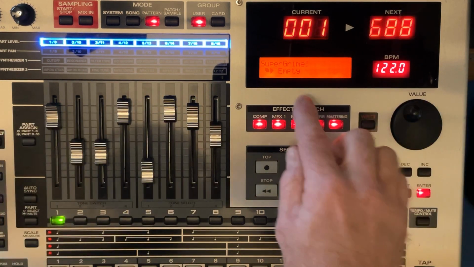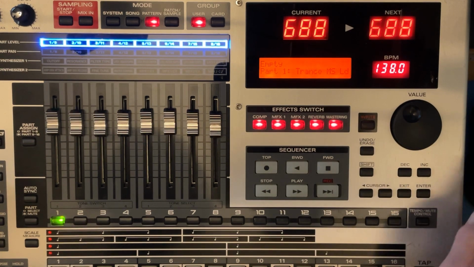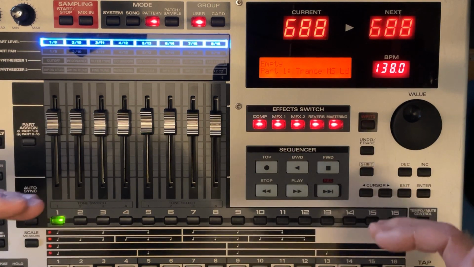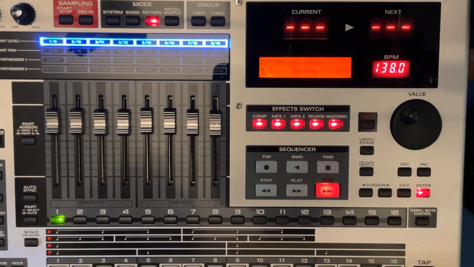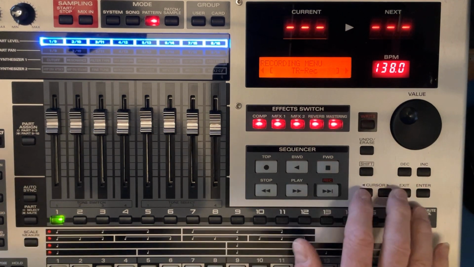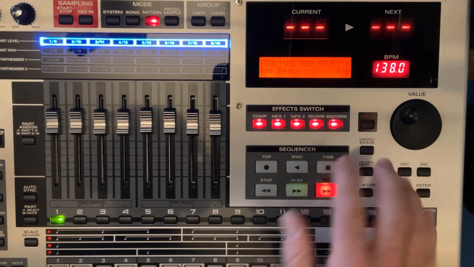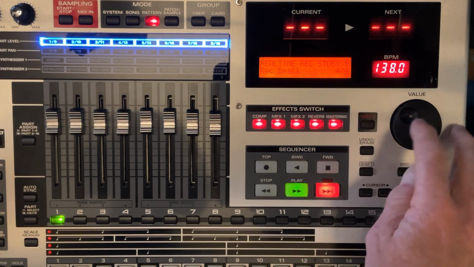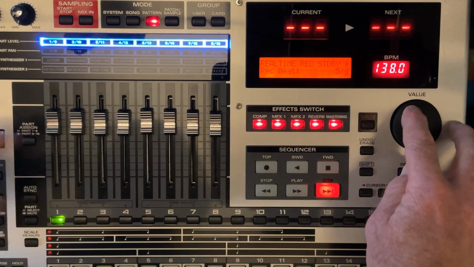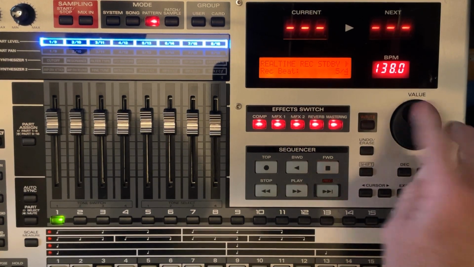There we go. So now empty pattern, press enter, that brings us all clean. So this is similar to programming a drum machine or similar, but in whichever mode you select, you can still change the beat.